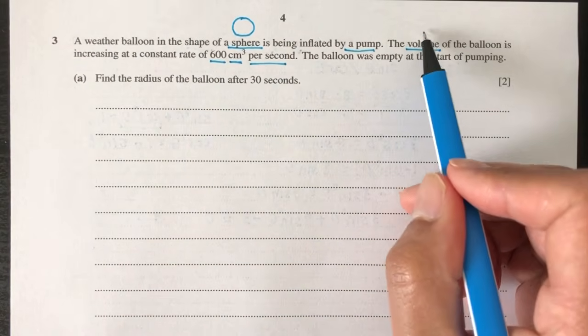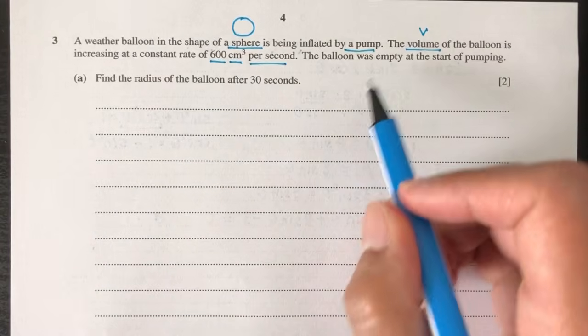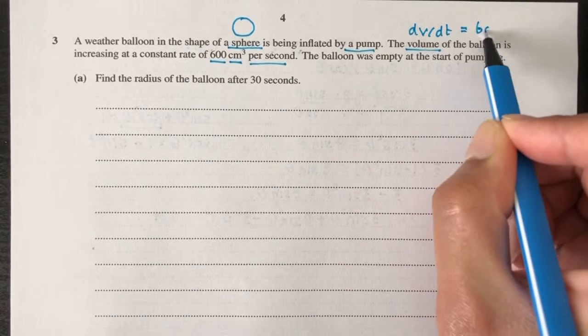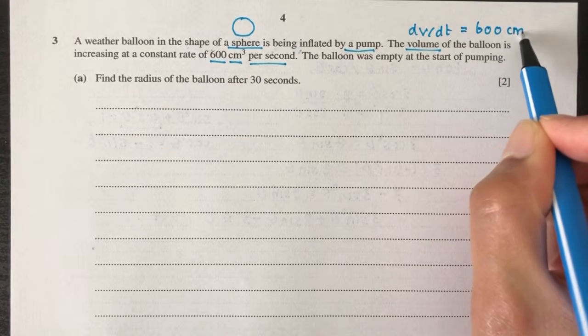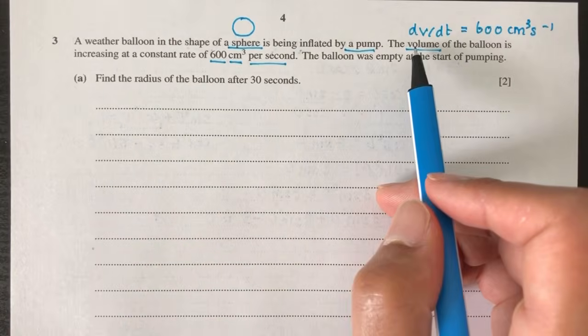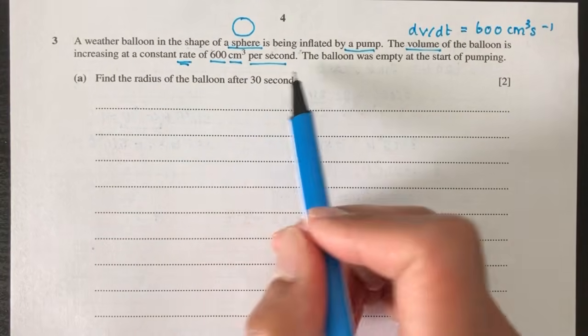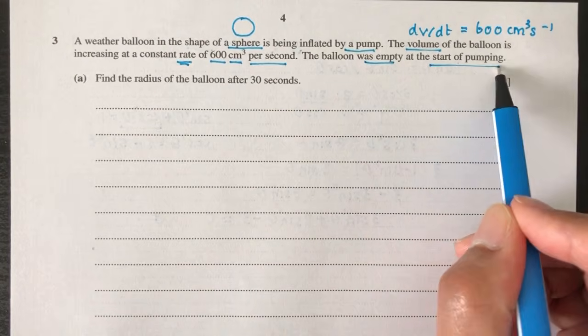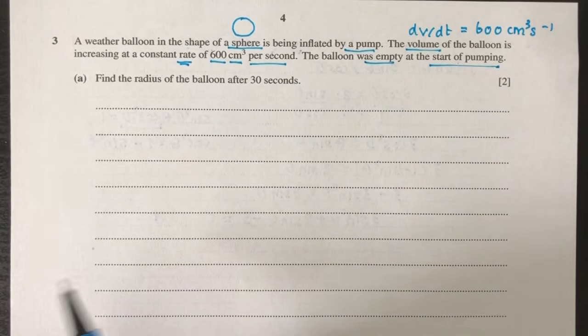It means that dV by dt is equal to 600 centimeter cube per second. This is the information that is given to us. The balloon was empty at the start of the pumping. At first the volume was 0.